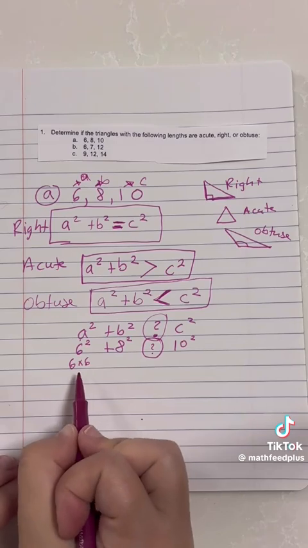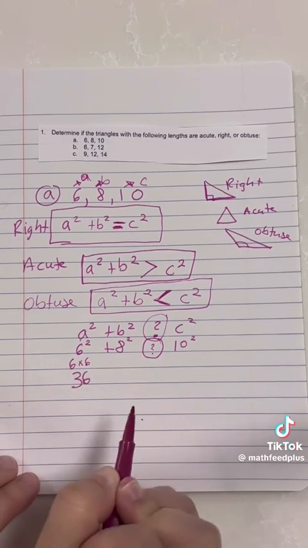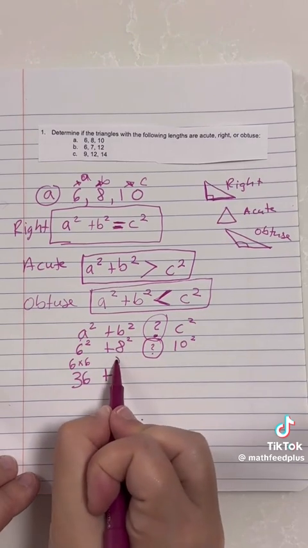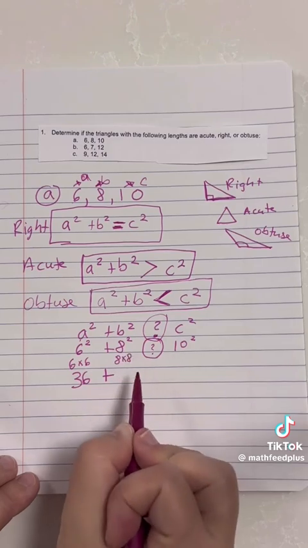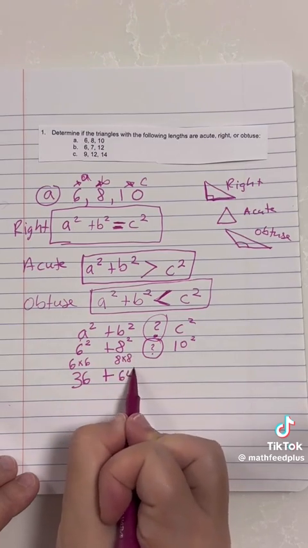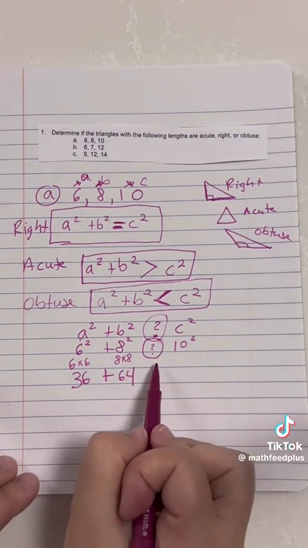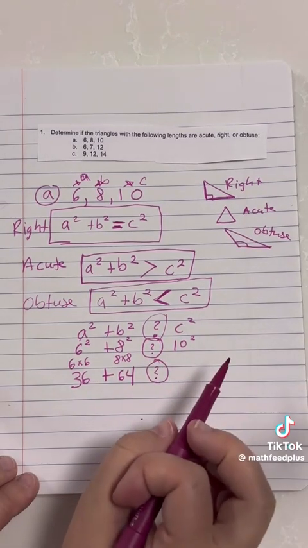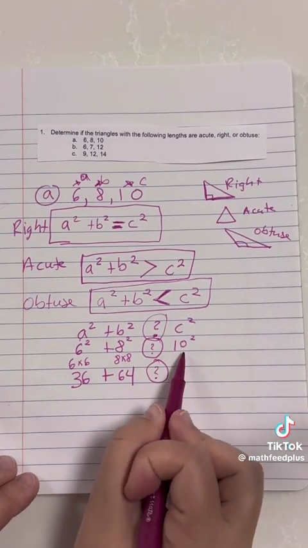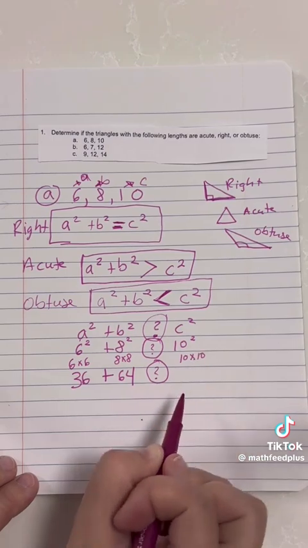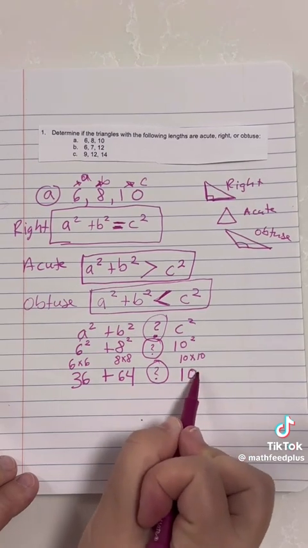What's 6 times 6? That's 36. Plus 8 squared means you're doing 8 times 8, and what's 8 times 8? 64. And then the question mark. And 10 squared means you're doing 10 times 10. 10 times 10 is 100.